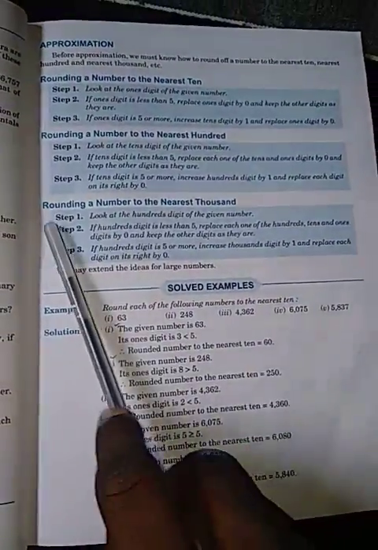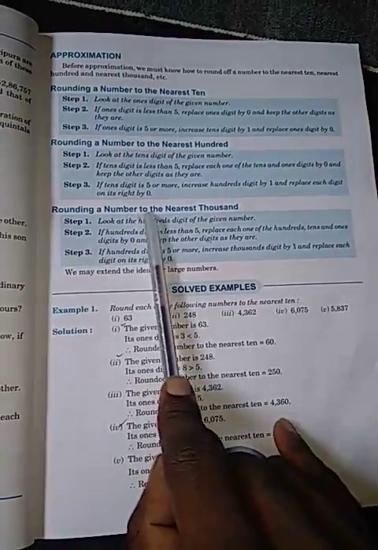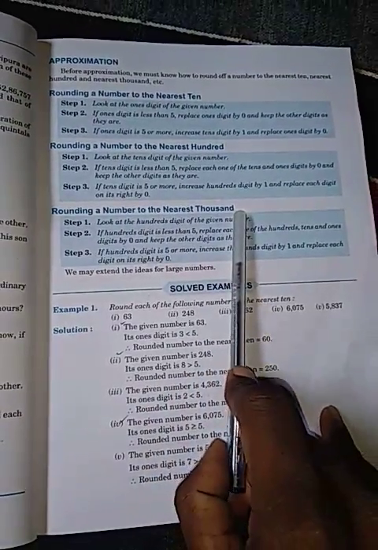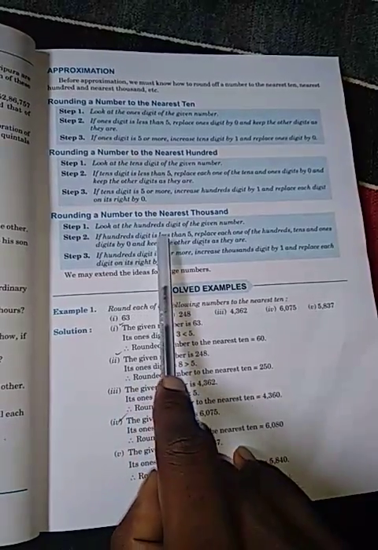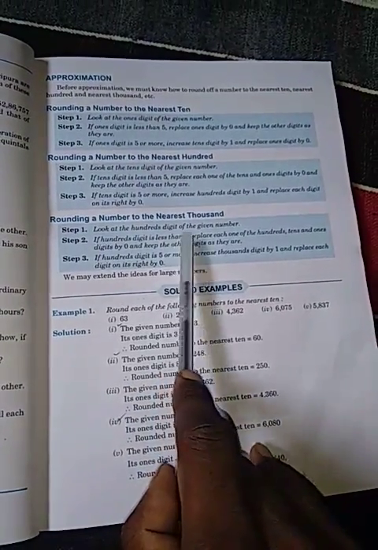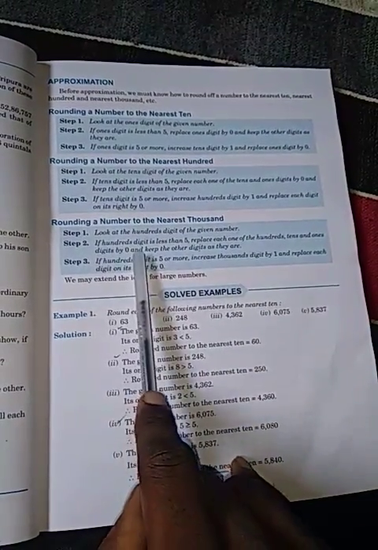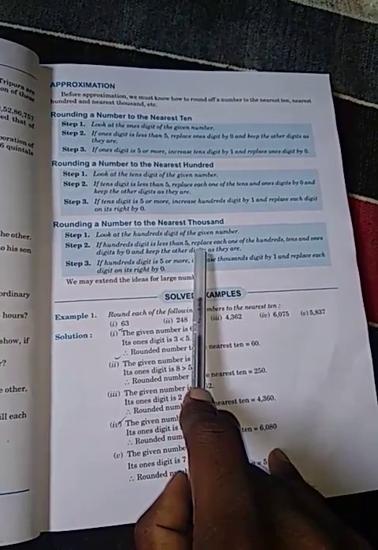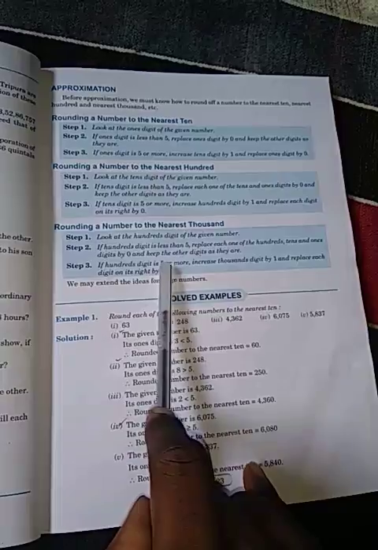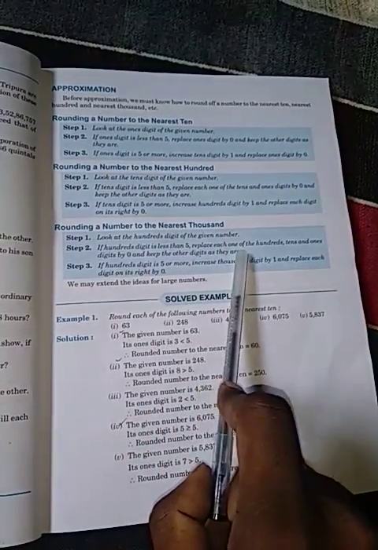Now third one, rounding off a number to the nearest 1000. While rounding off a number to the nearest 1000, look at the 100's place digit of the given number. If the 100's place digit is less than 5, replace each of the 100's, 10's and unit's place digits by 0 and keep the other digits as they are.